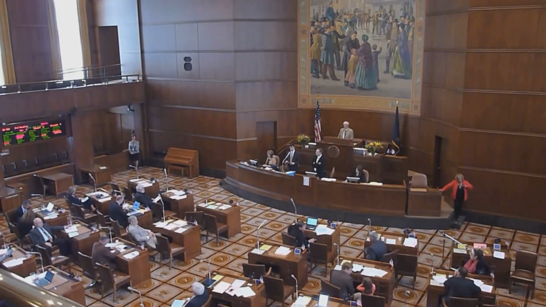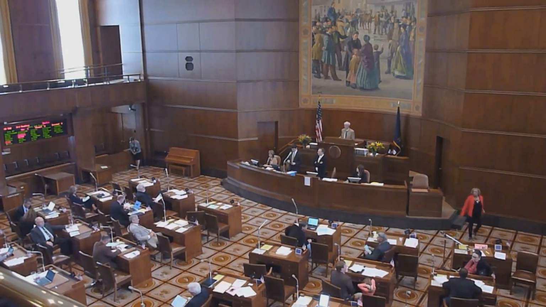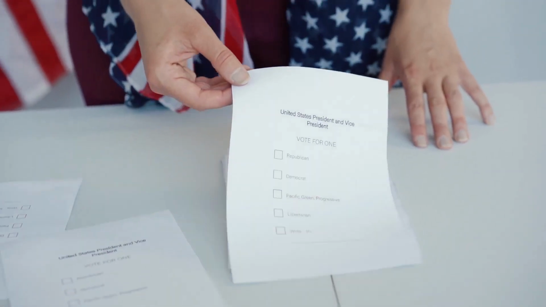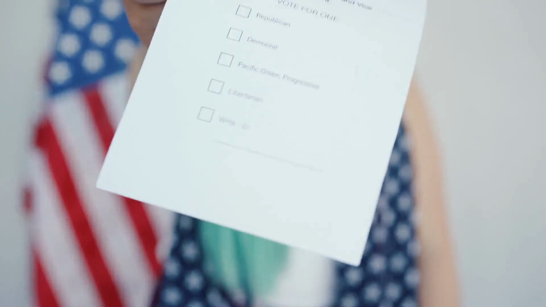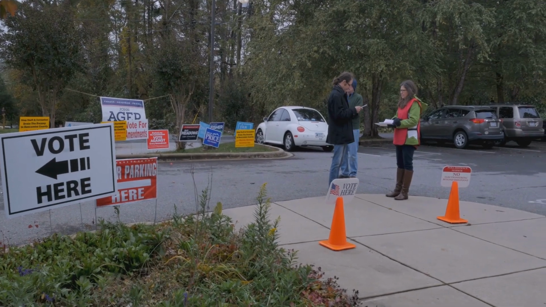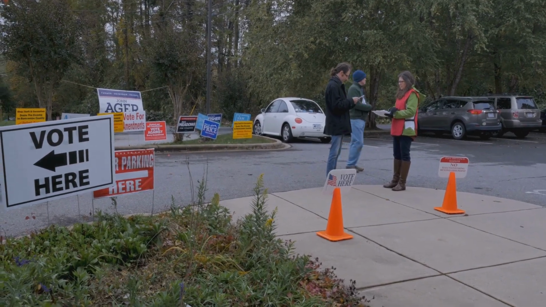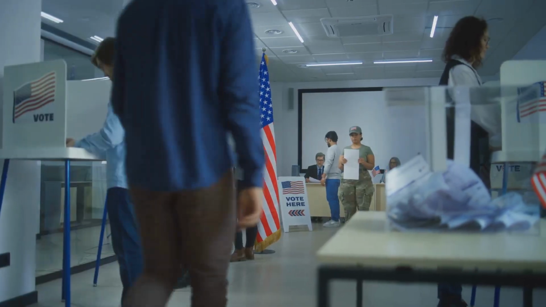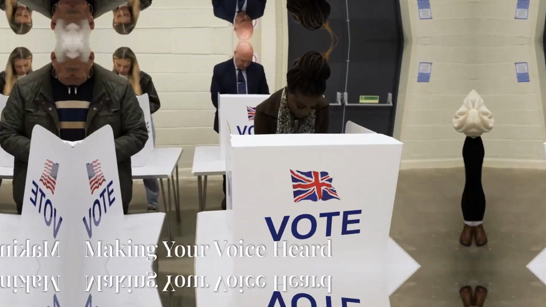A referendum is similar, but it's initiated by the state legislature. The legislature refers a proposed law or constitutional amendment to the voters for approval. Ballot initiatives and referenda give citizens a direct say in shaping their state's laws. They are a powerful tool for direct democracy.